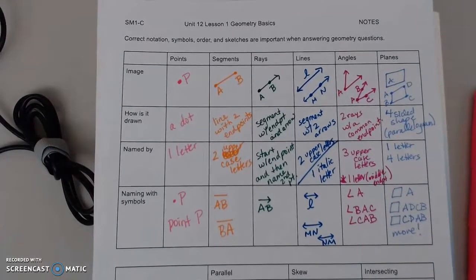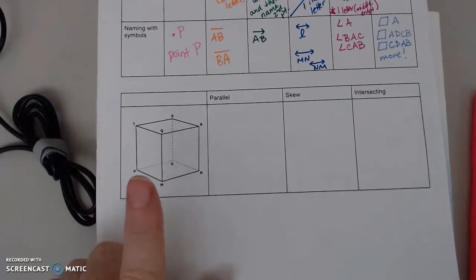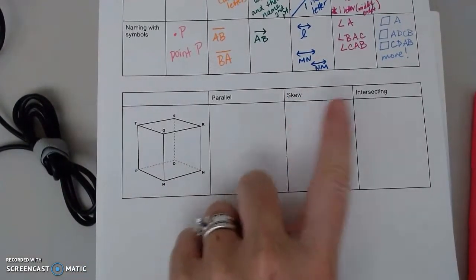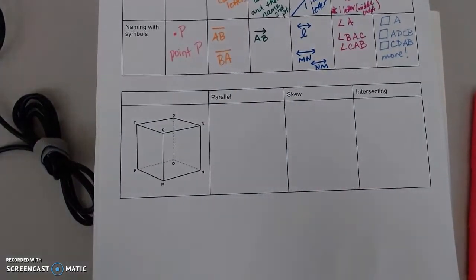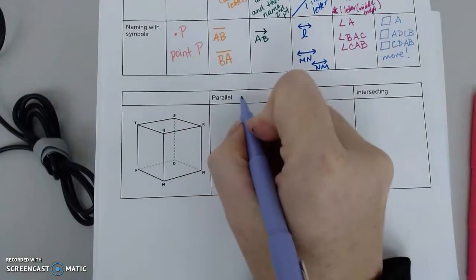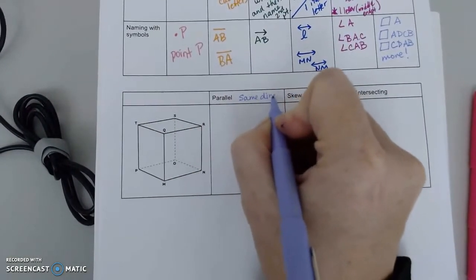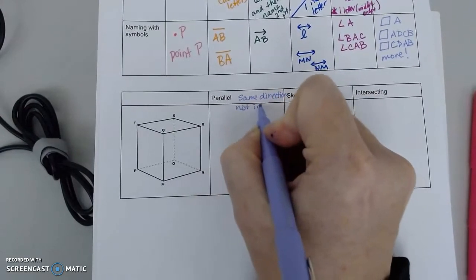Okay? So there's also some vocabulary we want to go over. We're going to use this cube, and we're going to go over what parallel lines are, skew lines, and intersecting lines, or segments. Depends on your shape. So parallel means that they're going to go in the same direction, and they're not intersecting.